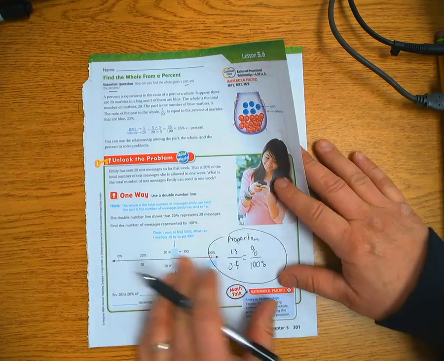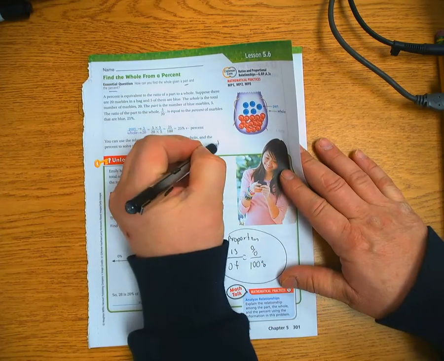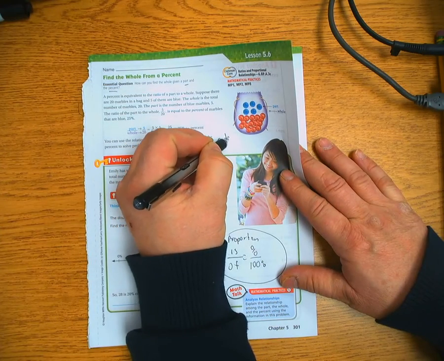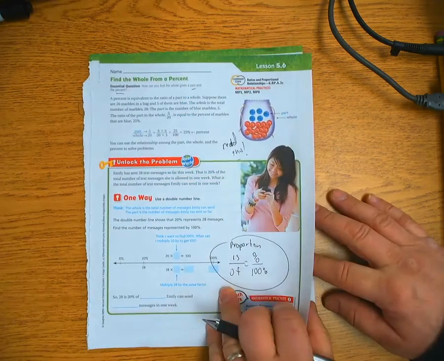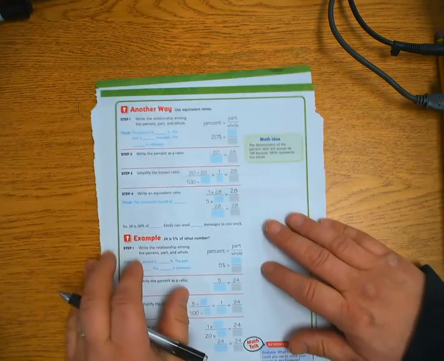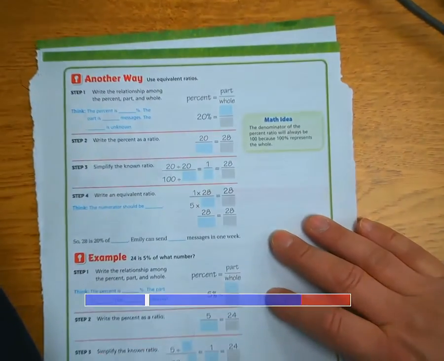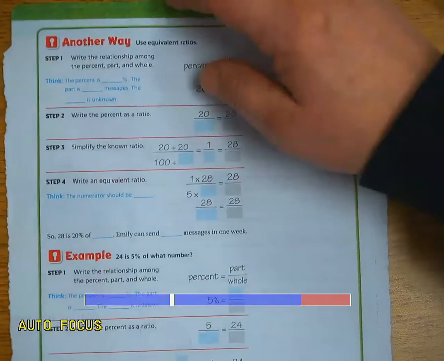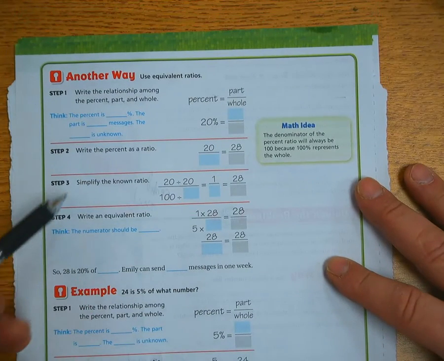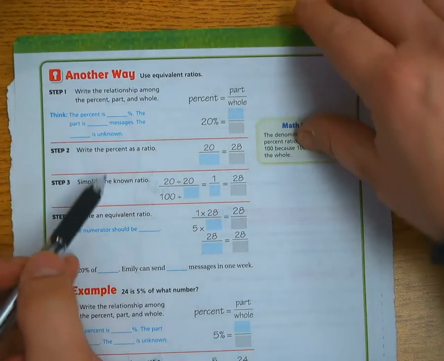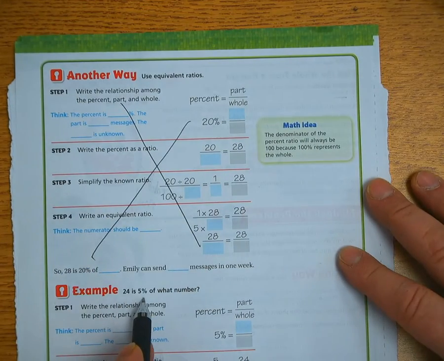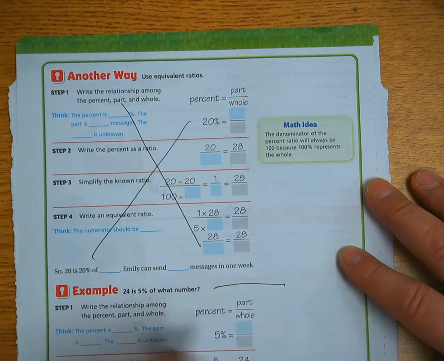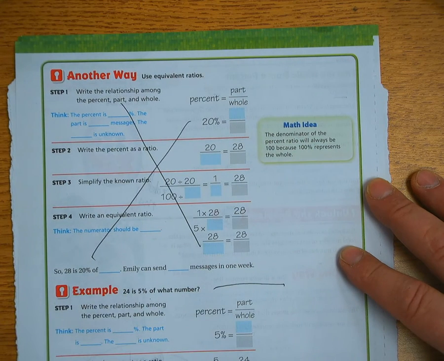Okay, so you can read this, but I'm going to skip right to the problems and show you how that's done. So let me zoom in a little bit. Okay, here's an example. This is related to the previous page, but let's look at this one. 24 is 5% of what number? You can read all this as you want to.